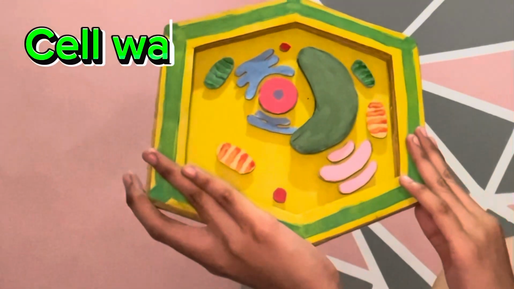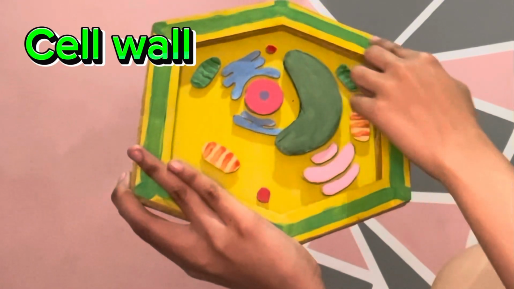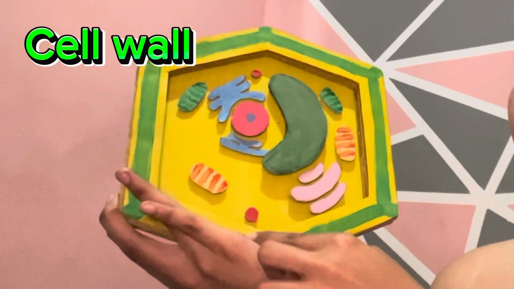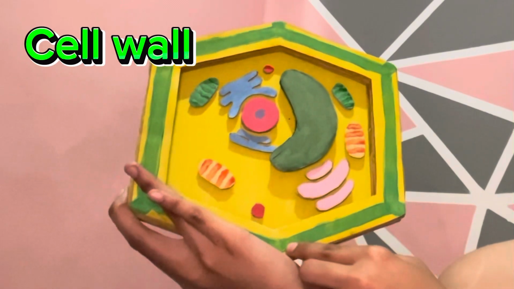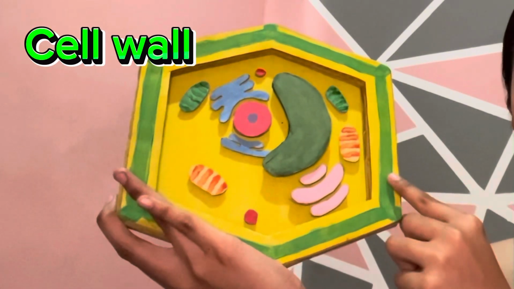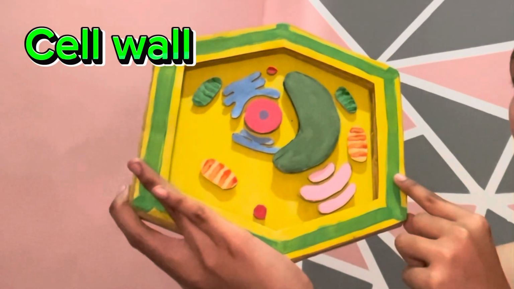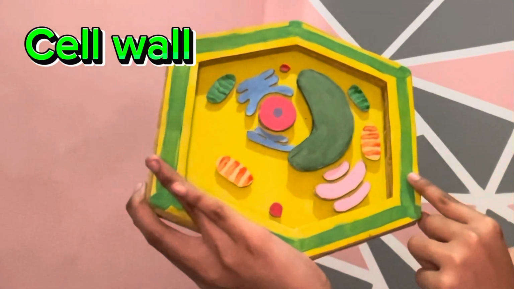First is the cell wall. The cell wall is the outermost layer of the cell. It is this one, the color green. The primary function of the cell wall is to protect and provide structural support to the cell.